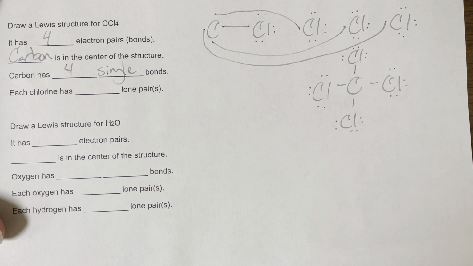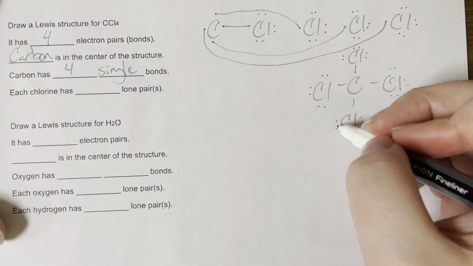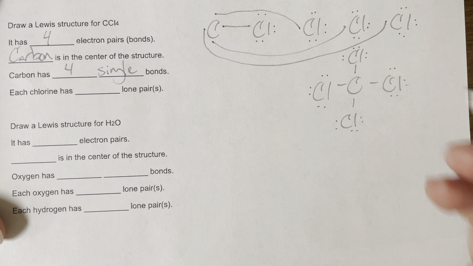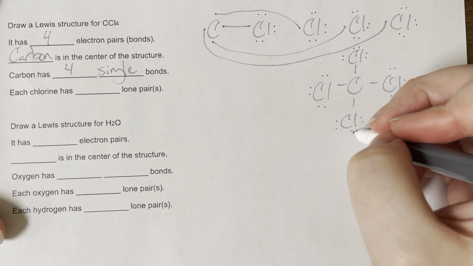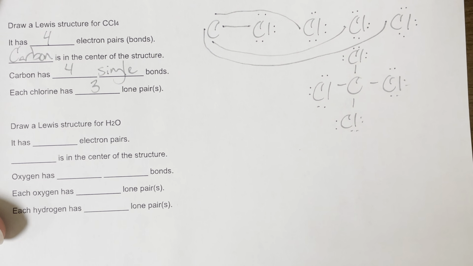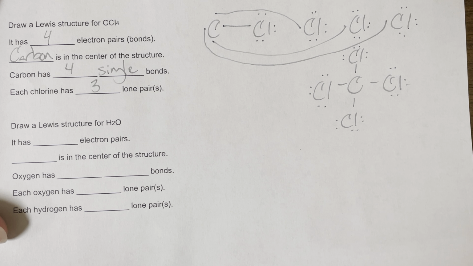Each chlorine has how many lone pairs? Each chlorine has 1, 2, 3, 4, 5, 6 total that are not bonded, and they are in pairs. So I have 1 lone pair, 2 lone pairs, 3 lone pairs. So each chlorine has 3 lone pairs.